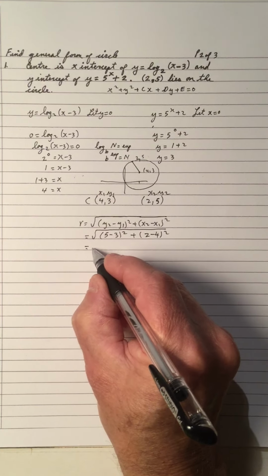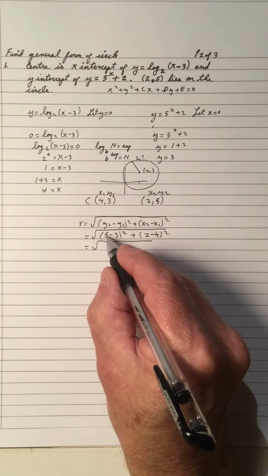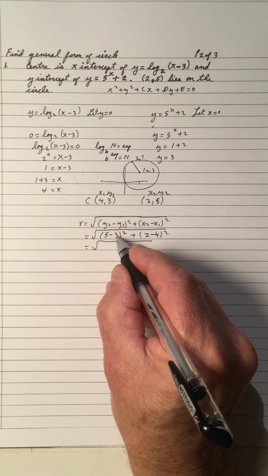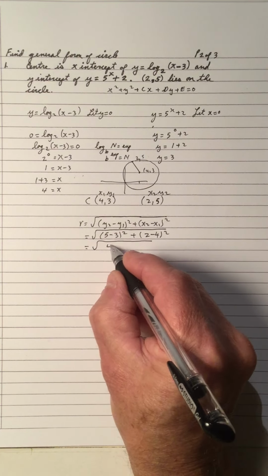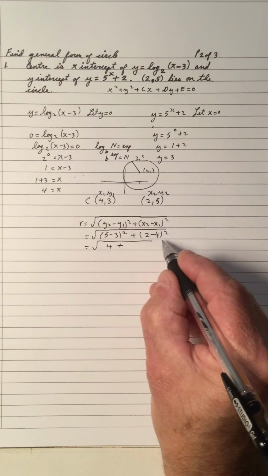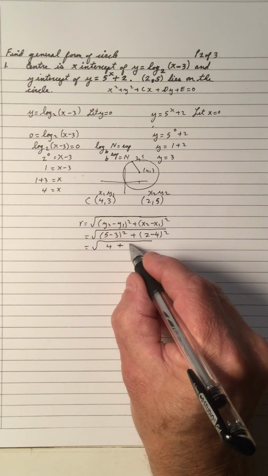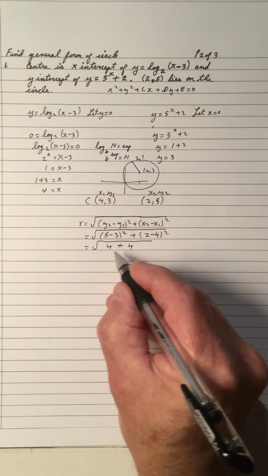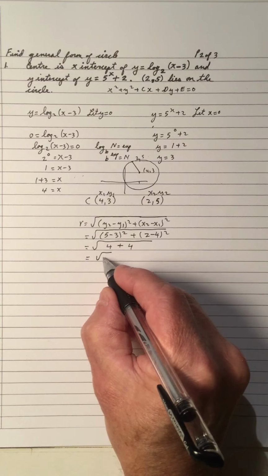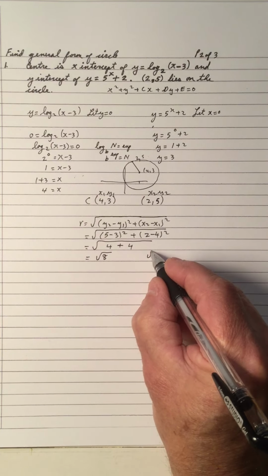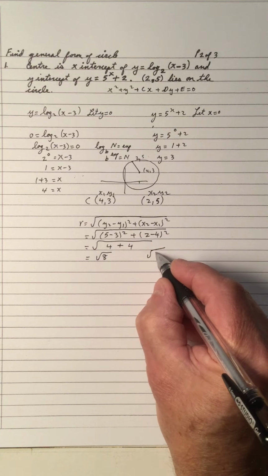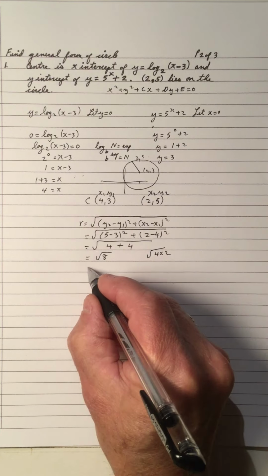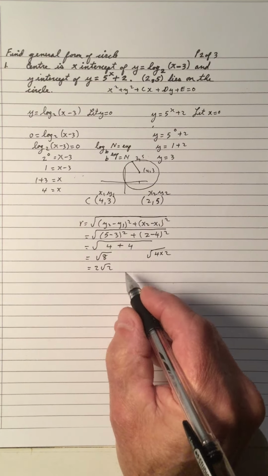We take our time: 2 minus 4 is negative 2, squared is 4. 5 minus 3 is 2, squared is 4. So that's the square root of 8, and the square root of 8 is the square root of 4 times 2, so it's 2 root 2.